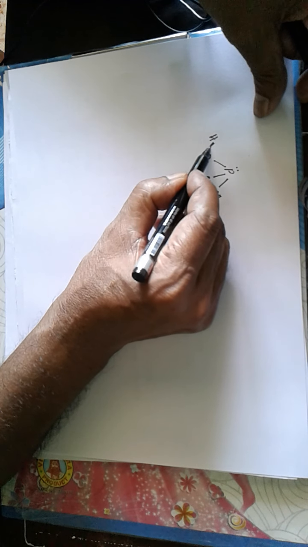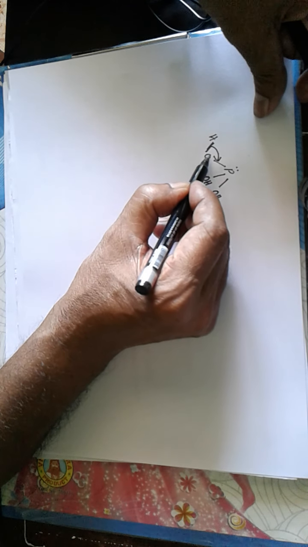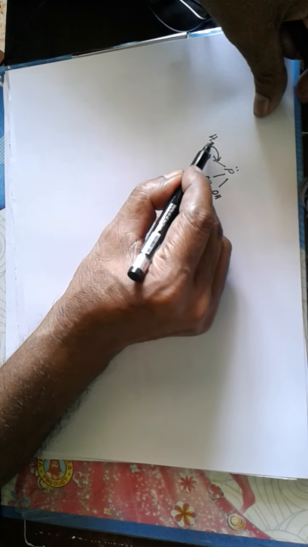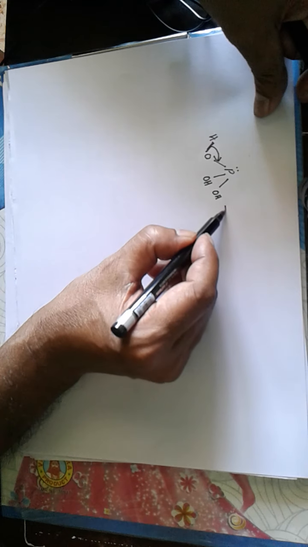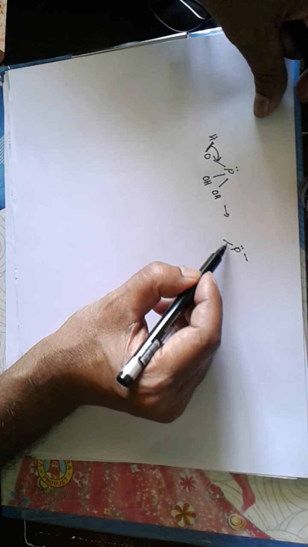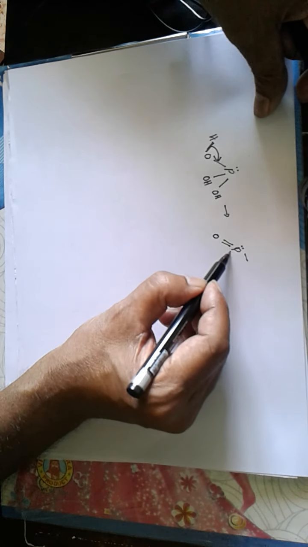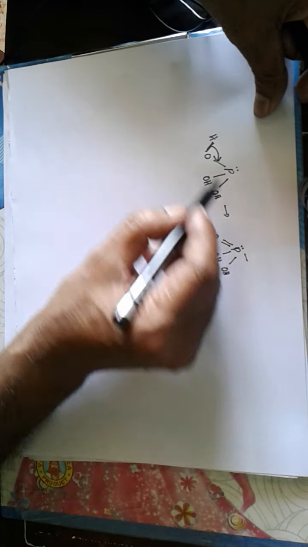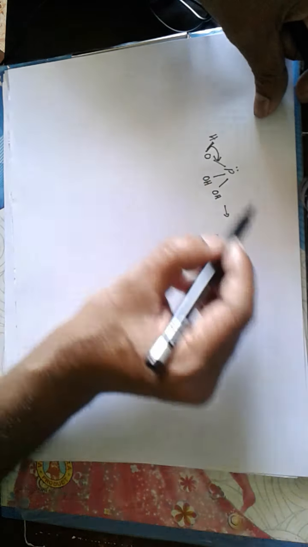So, this structure will try to remove the lone pair as a bond pair, and for that the OH bond will be shifting in its direction. This creates a double bond here, a pi bond here, and phosphorus gains the electron of hydrogen and a negative charge. So initially we get phosphorus with a lone pair, a negative charge, double bond O, then OH and OH, and then this H removed as H positive.